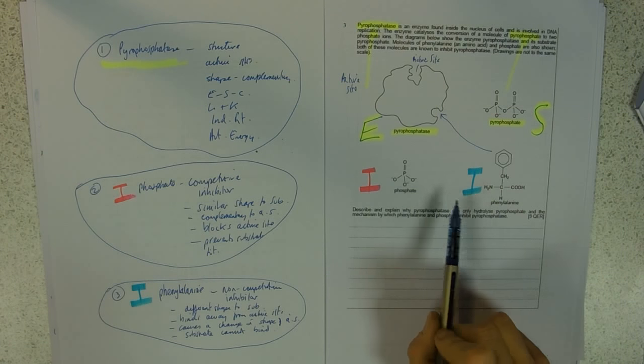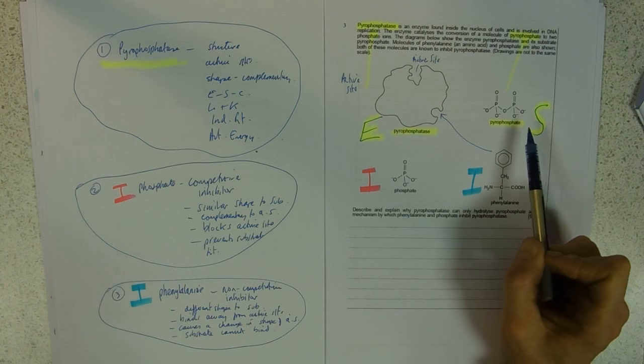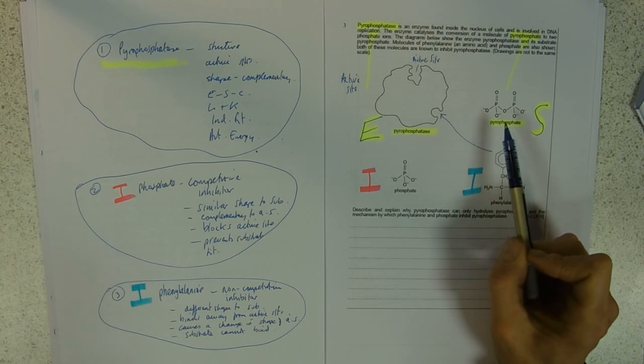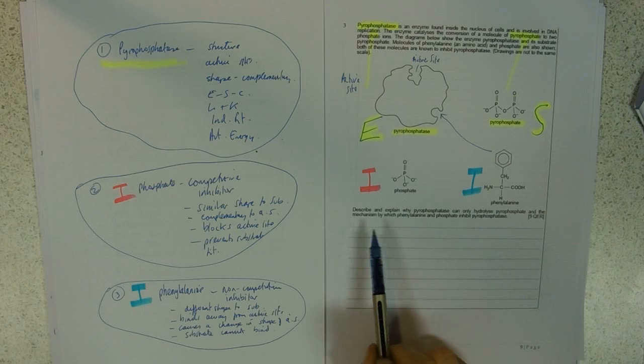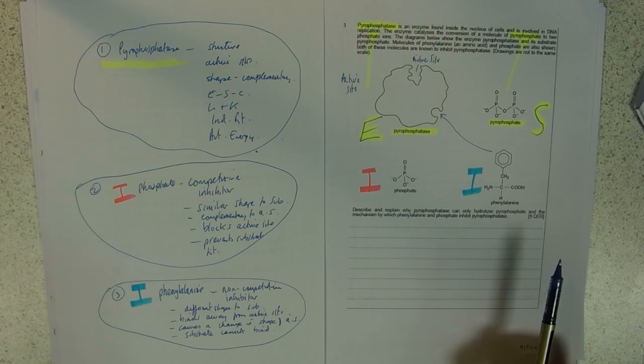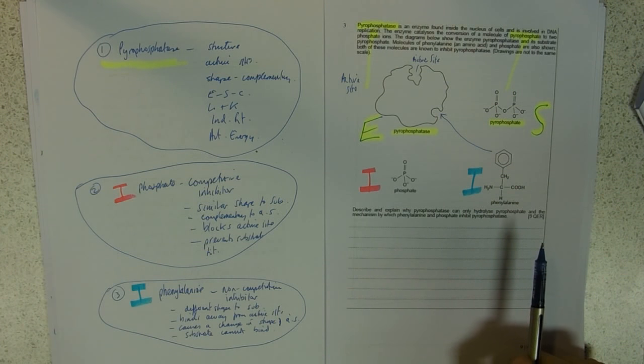You could mention that the substrate concentration would have no effect on this activity. It's in the mark scheme indicative content. Doesn't particularly ask for it in the question, so you'd be forgiven for not saying that.